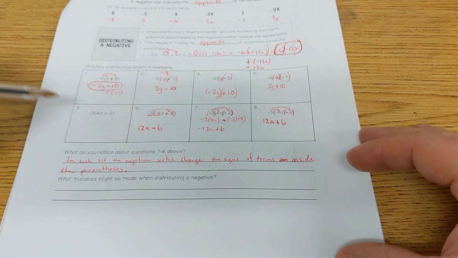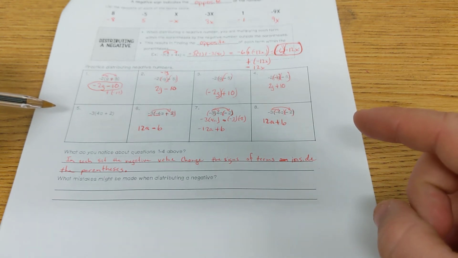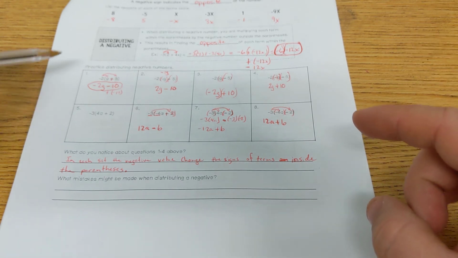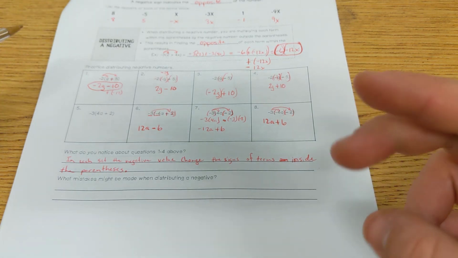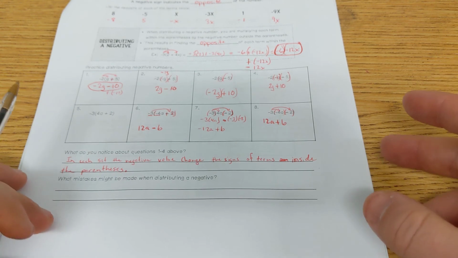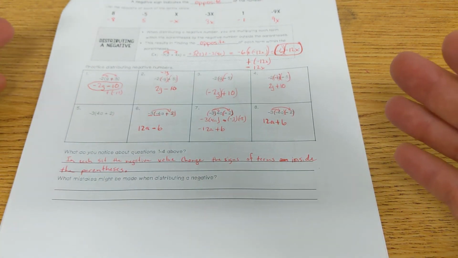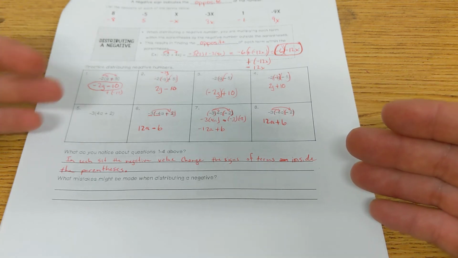And then tomorrow we'll be having a quiz, okay, over distributing, the distributive property, okay, and it'll include the negatives, and also factoring what we did yesterday. Okay, so today's a short video because we've already talked about distributing. Okay, this time we're just talking about distributing a negative number.